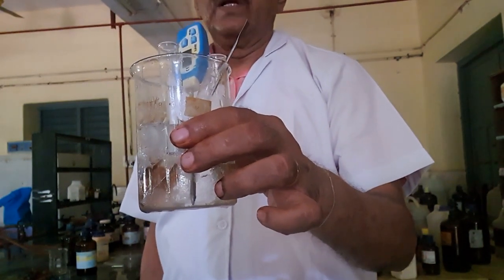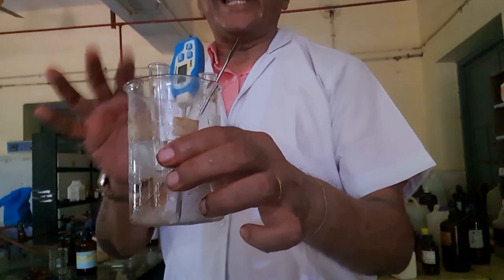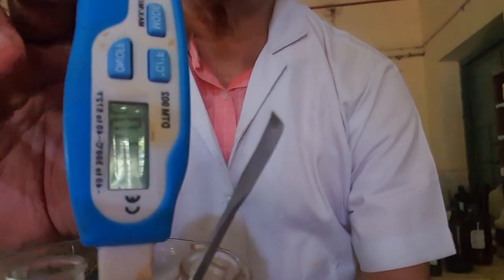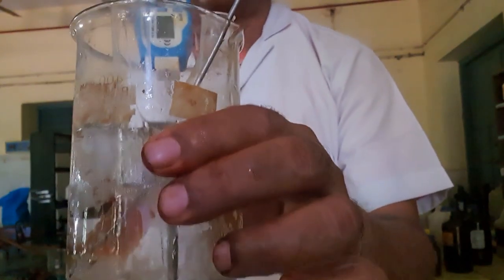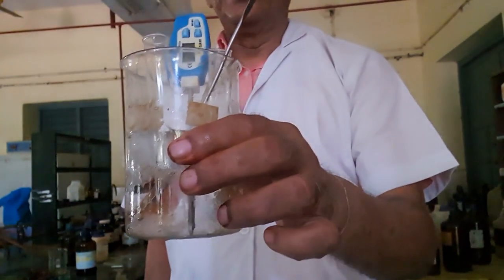So I will keep it a few minutes to attain 0 degrees. Now the temperature is only 8 or 9 degrees. It has come down from 36, the room temperature. It is now coming to 0. So I will wait a few minutes. After attaining 0, I will mix again.